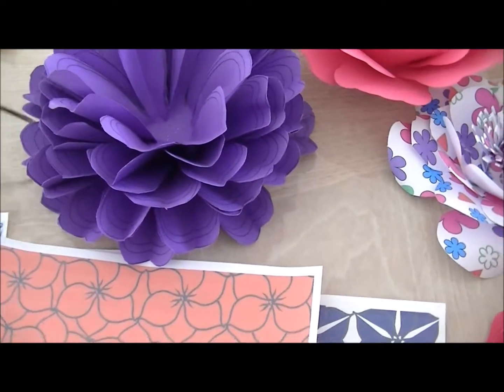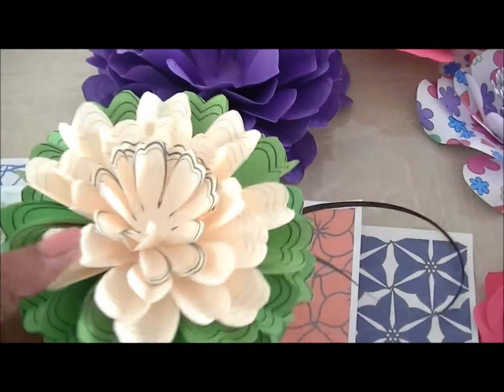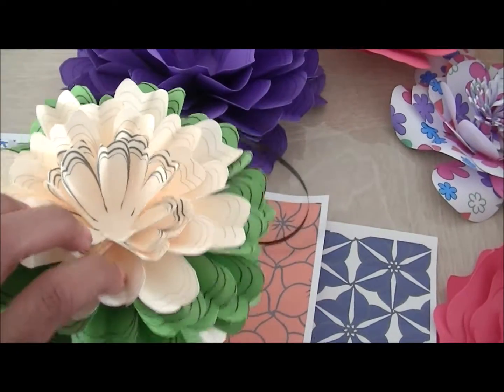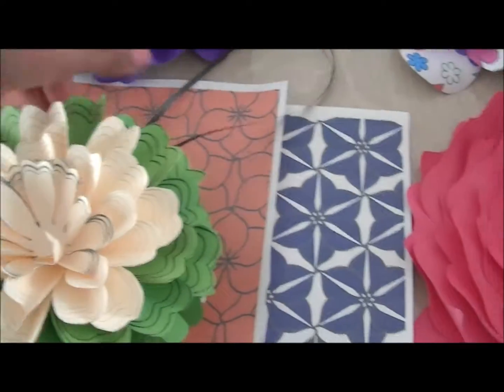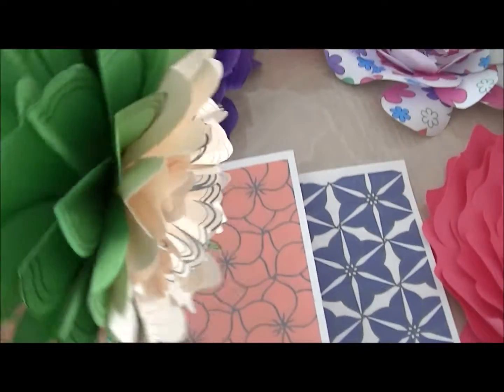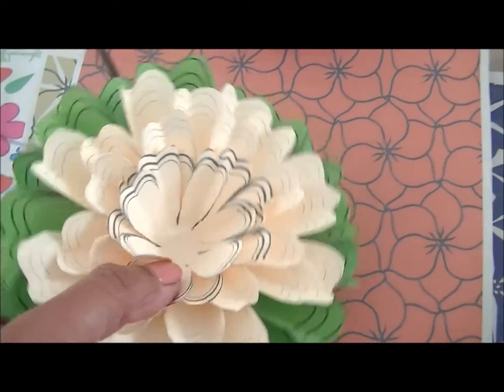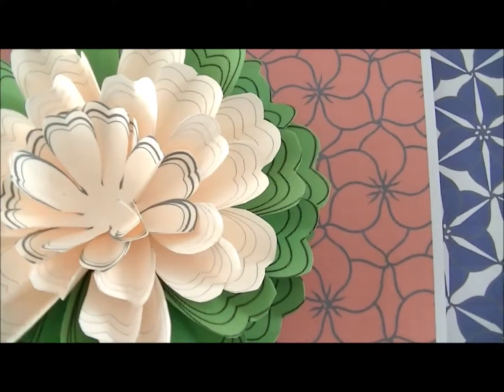Then I've taken the templates, reduced the size, and printed them onto a different coloured card, and then I've made this nice hanging decoration. You could make it larger, bigger, or smaller. Let's say you just wanted a small flower, you just use the small templates.